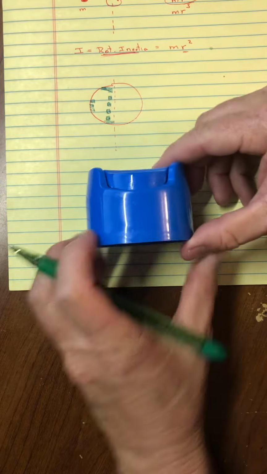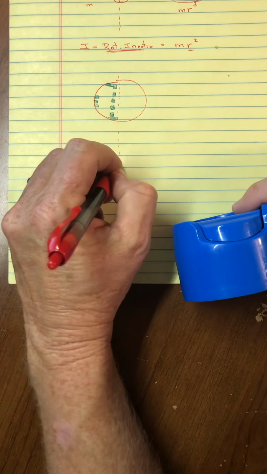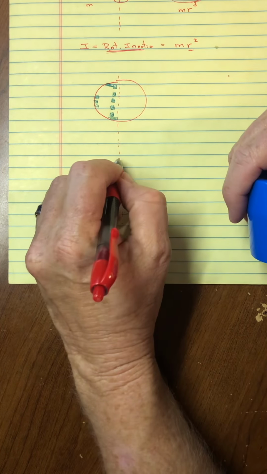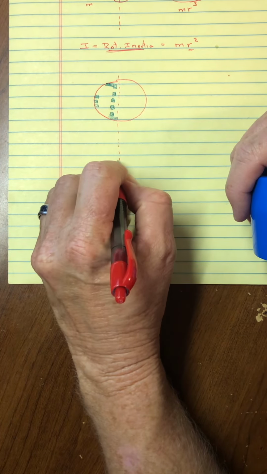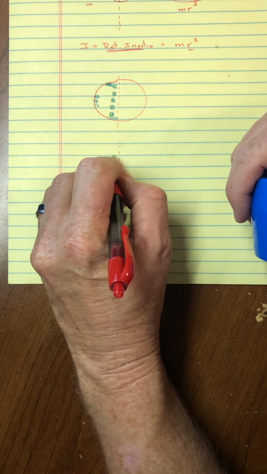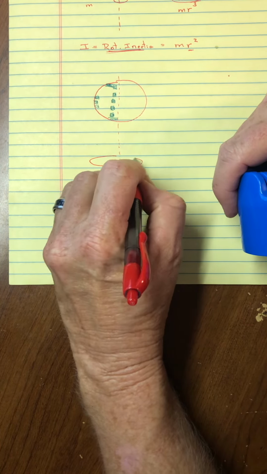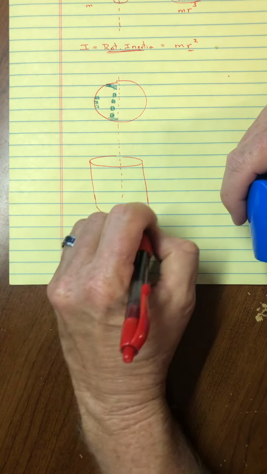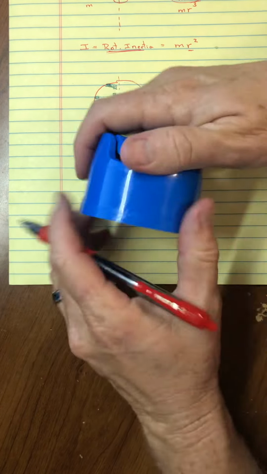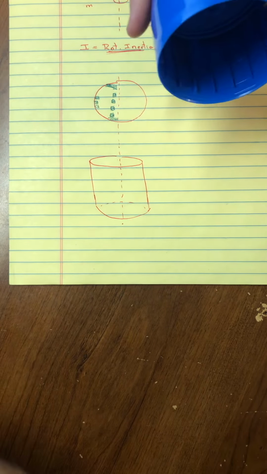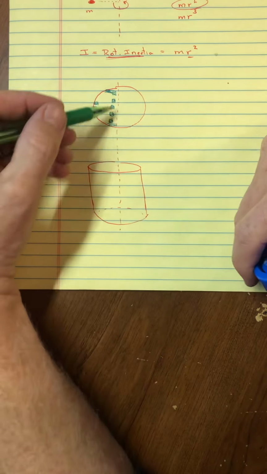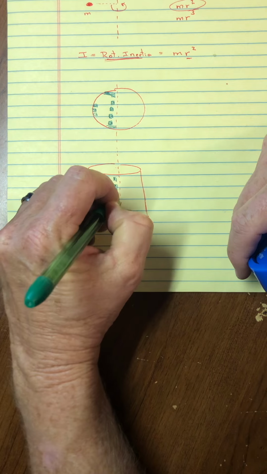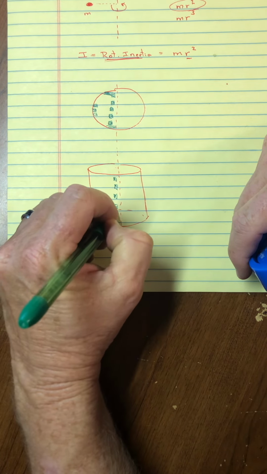So if I look at a cylinder here and say, okay, here's the rotation of the cylinder, and I do a cross-section, I'll even give it a little bit of three dimensions. And you go to rotate it, like the sphere, you do have a bunch of mass that is fairly close to the rotational axis.